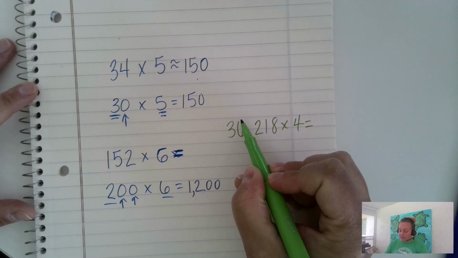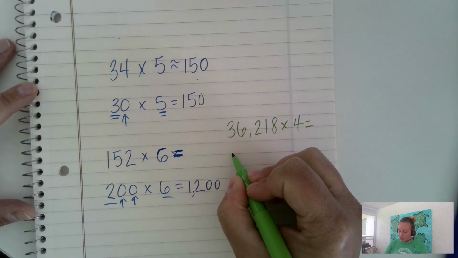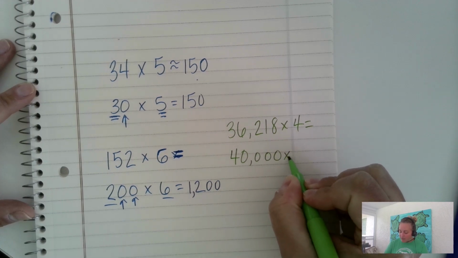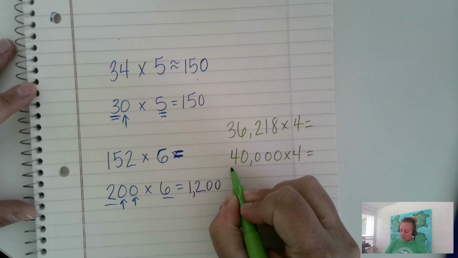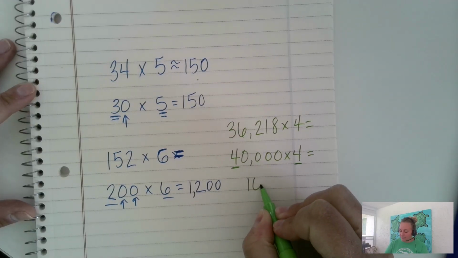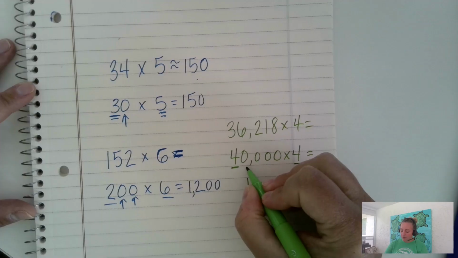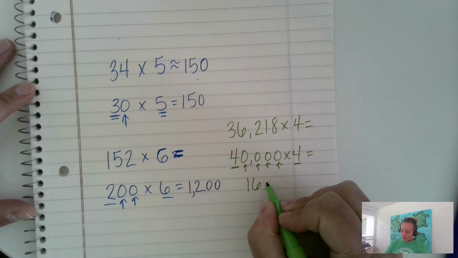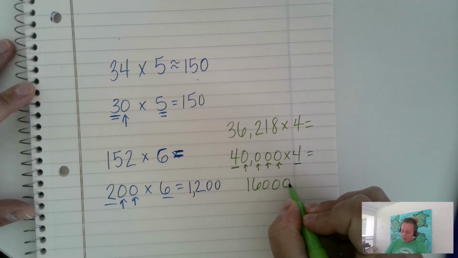Okay, so here we have the 6 tells the 3 to go to a 4. Everything else becomes zeros. And then I'm going to multiply that times 4. Well, I know 4 times 4 is 16. And then remember, I have to count all my zeros: 1, 2, 3, 4. So I have to add 1, 2, 3, 4.